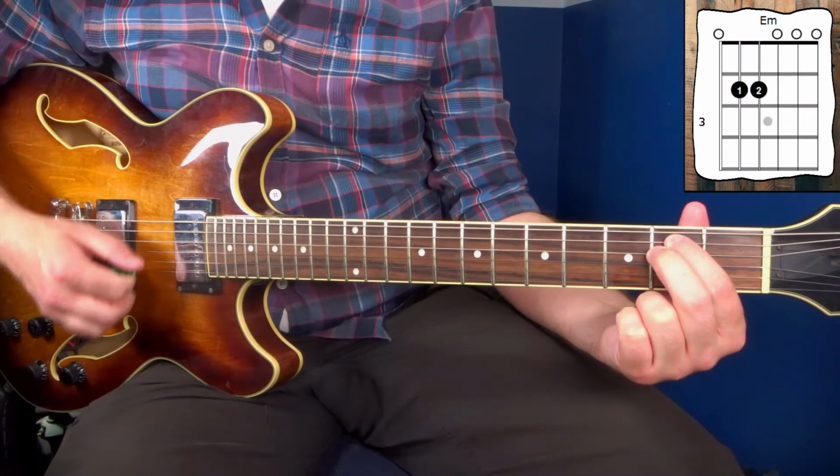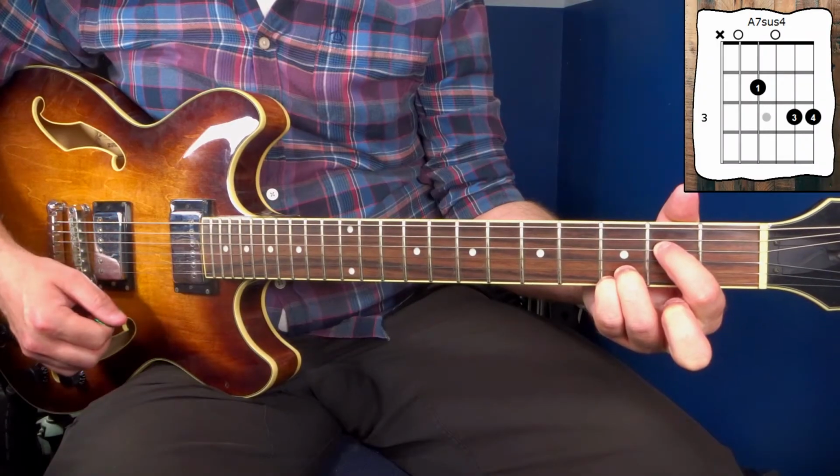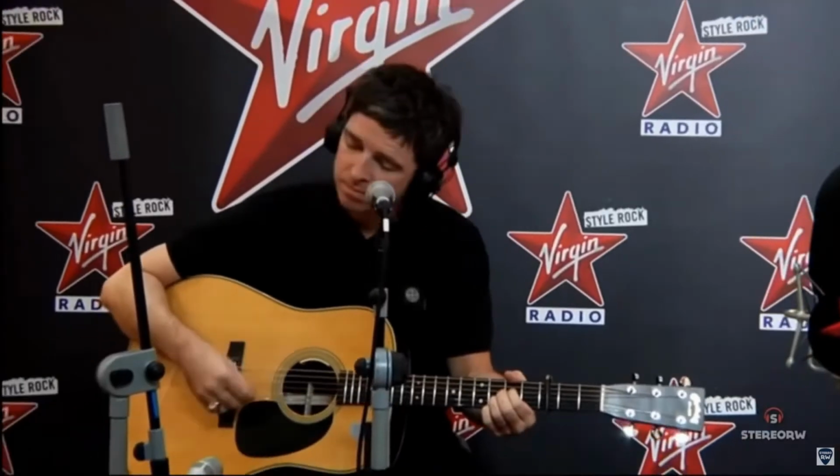His songs that use these kind of chords will sometimes use the chord E minor or E minor 7. He does seem to have a fondness for the E minor 7 chord, which he uses in a number of songs like Supersonic, Talk Tonight and Wonderwall. These types of songs will often contain the chord A7 sus4. This is a very interesting chord to use.